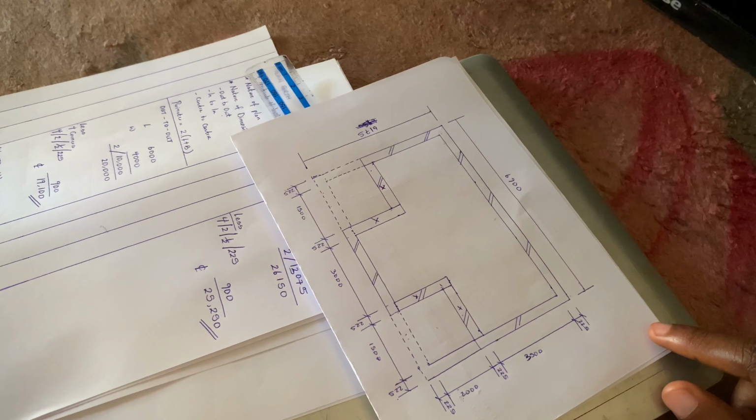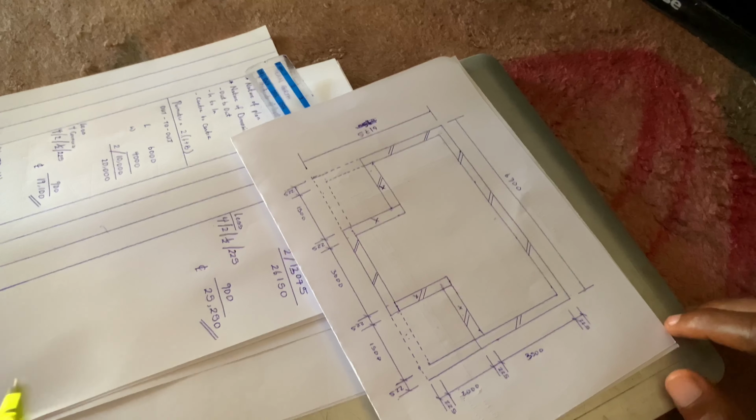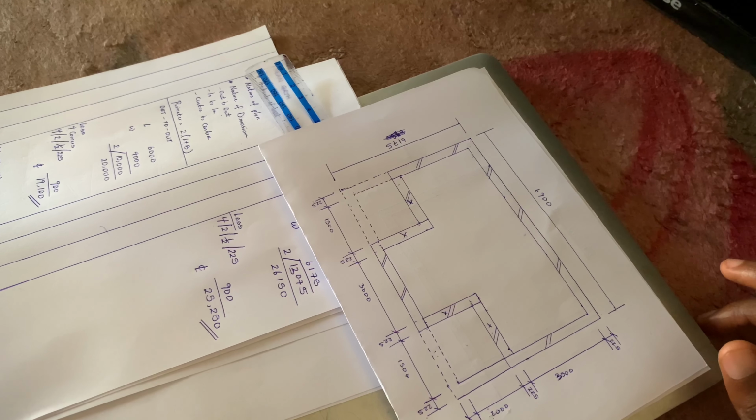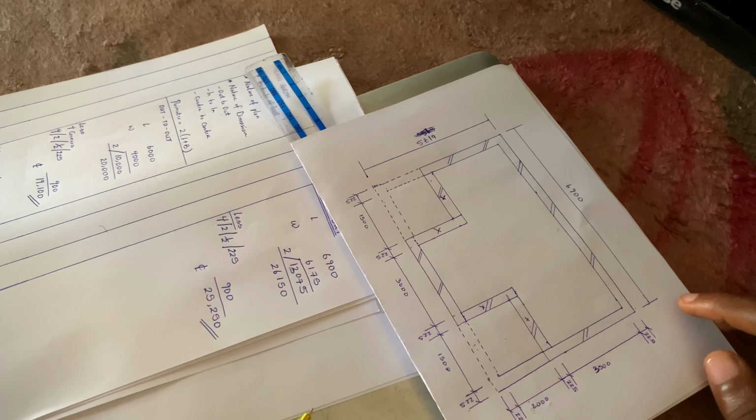Then from there, we use the same method we adopted in the regular square and rectangular plans. So that is it for today. This is how to calculate the perimeter of a plan, whether it is regular or an irregular shaped plan.